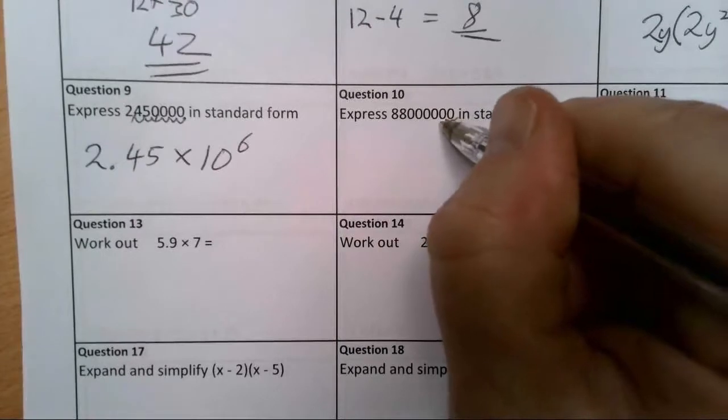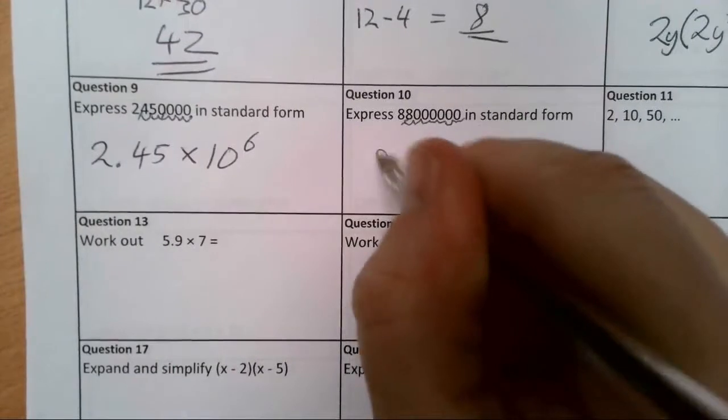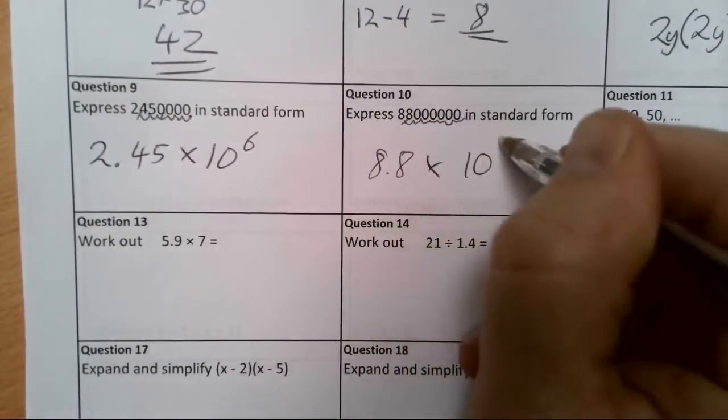And what about this one? 1, 2, 3, 4, 5, 6, 7. So I've got 8.8 times 10 to the 7.